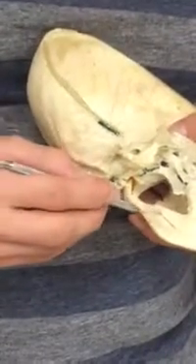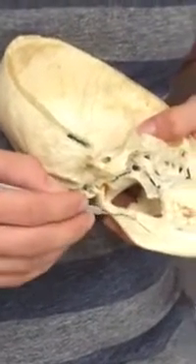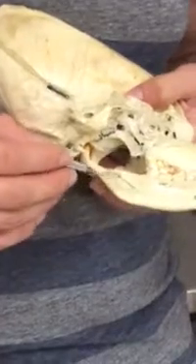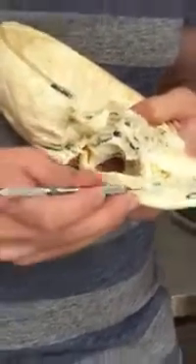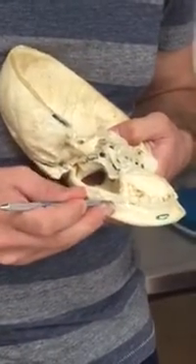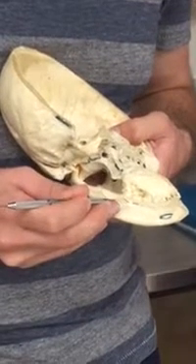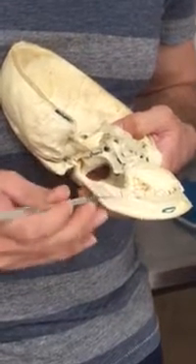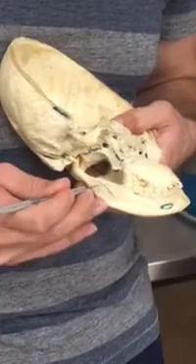Now this here is the mandibular foramen, and that's where a bunch of nerves go in, the inferior alveolar nerve. And then there's the mylohyoid line, which is where the mylohyoid muscle attaches. And there's the mylohyoid groove right here.